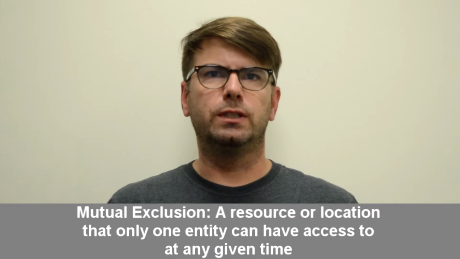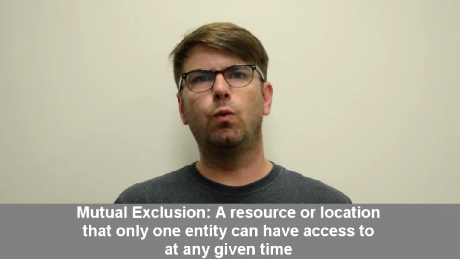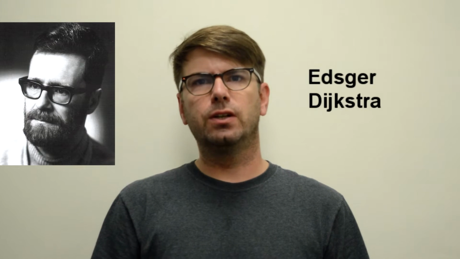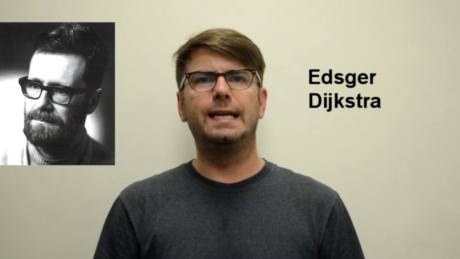A key concept to programmatic locks is mutual exclusion. Mutual exclusion is simply a resource or location that only one entity can have access to at any given time. The man that brought this idea to programming was Edgar Dijkstra, a Dutch computer scientist who published a paper on this topic in 1965.